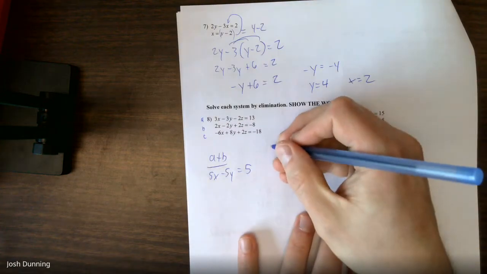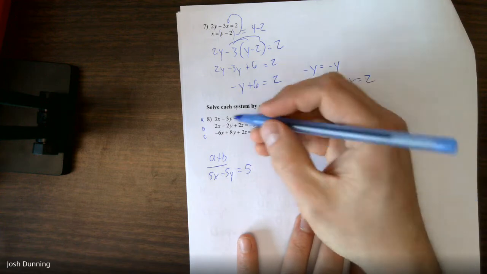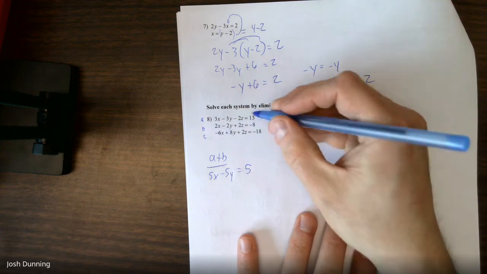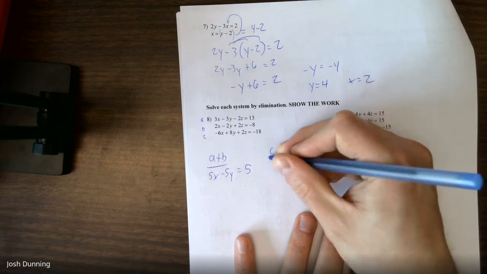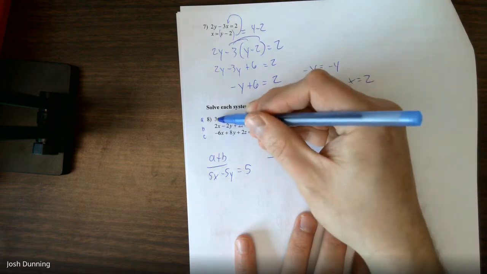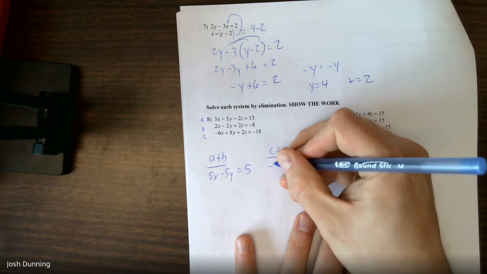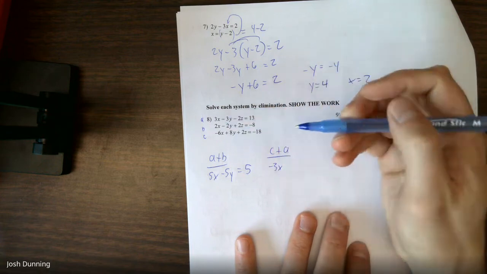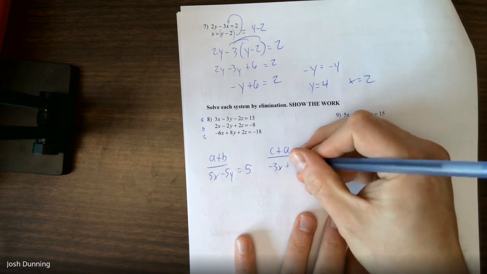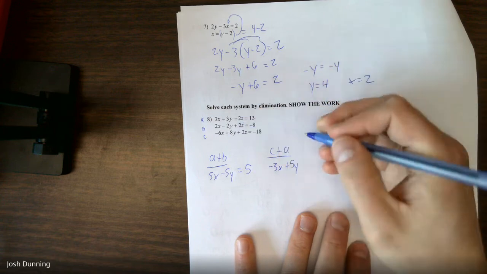Now let's do B plus C, because I got to use C, A plus C, negative and a positive. 3 minus 6, negative 3x, negative 3 plus 8, plus 5y. The z's cancel.